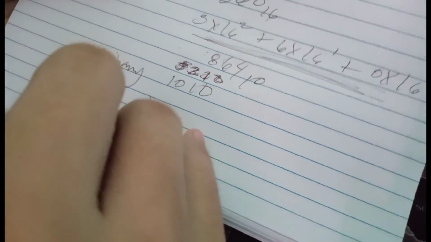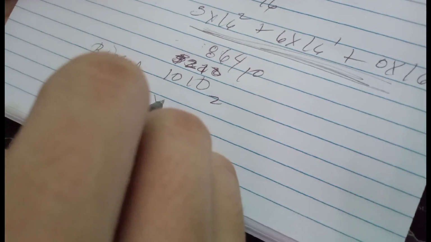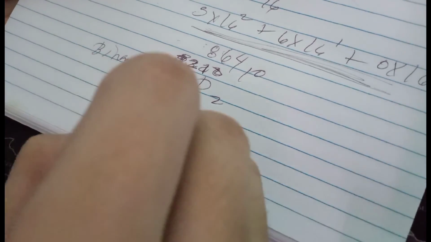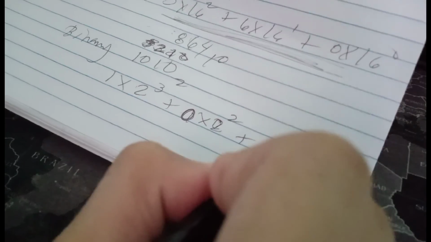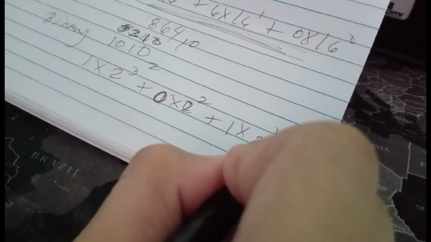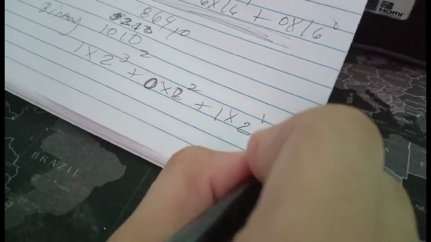Multiply them by 2, because in binary we have only 2. 1 times 2 raised to 3, plus 0 times 2, then 1 times 2, and 0 times 2 raised to 0.